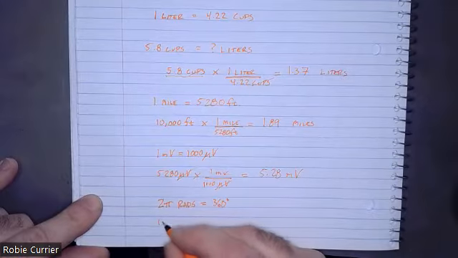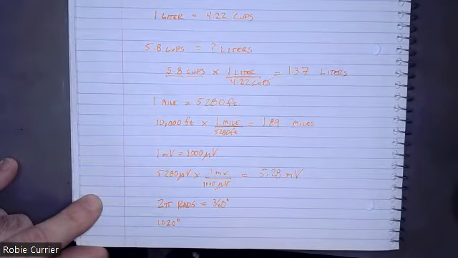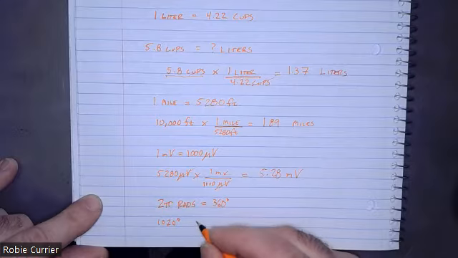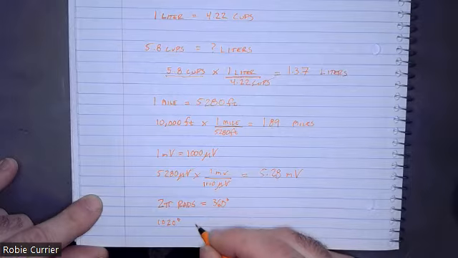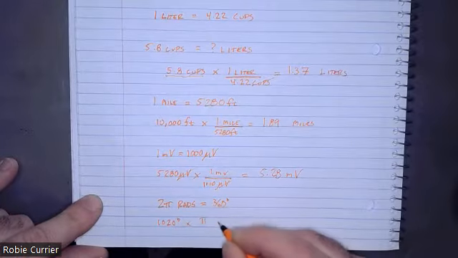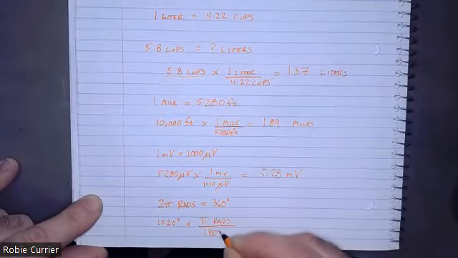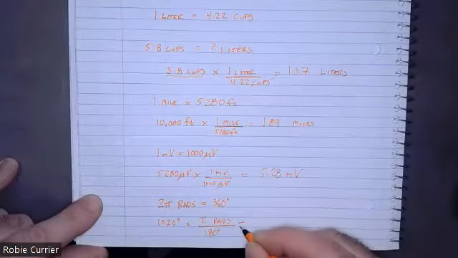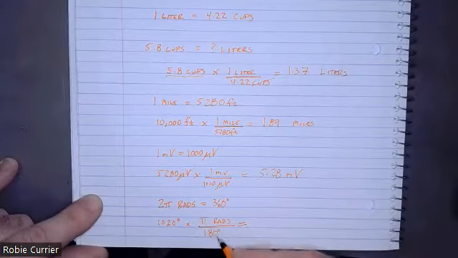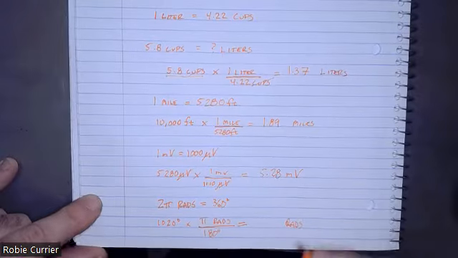So let's say that I have 1,020 degrees and I want to convert that to radians. So I would say there are pi radians for every 180 degrees. And you'll notice that the degrees are going to cancel out, and at the end, we're just going to be left with radians here.